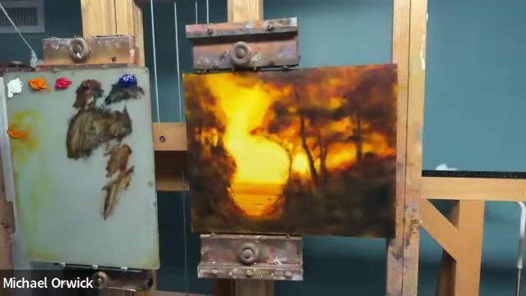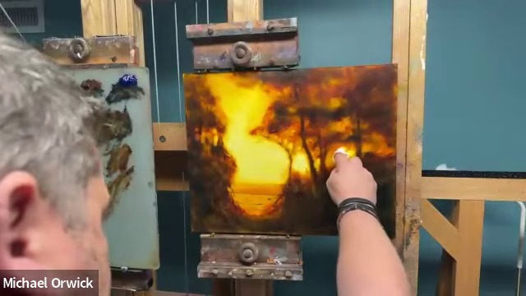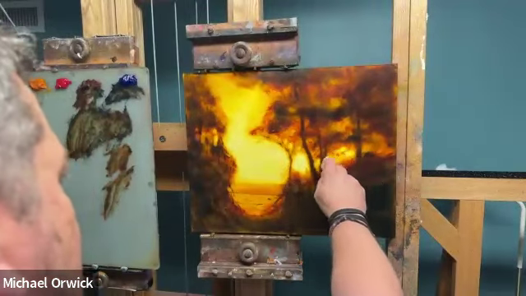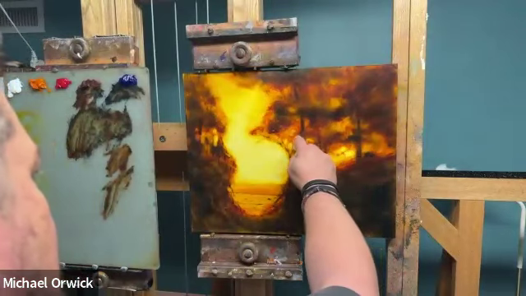Sorry for my head getting in there. So for this lifting out stuff, that opening color is sort of critical.